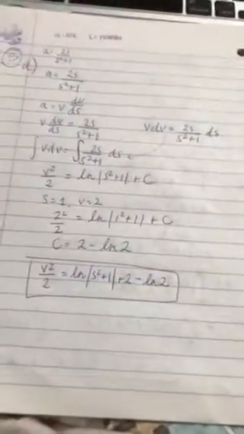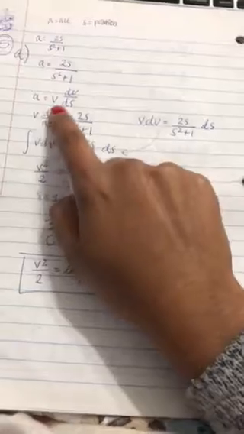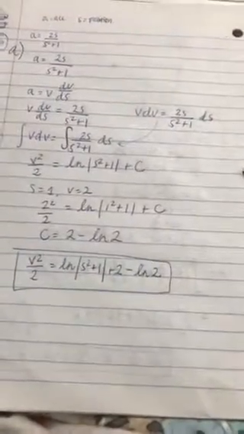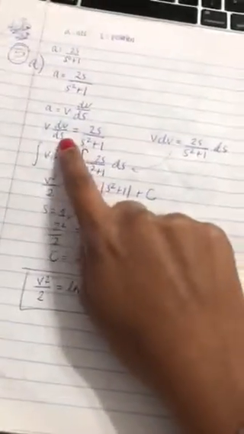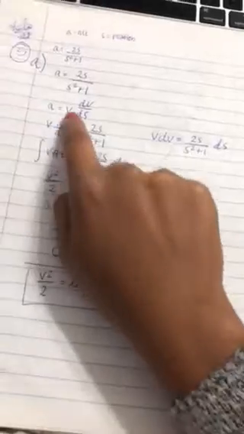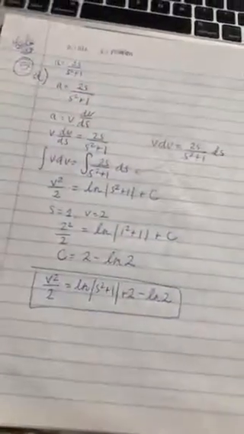And so from that we can find out what the value of the velocity would be. We know that acceleration is going to be the velocity times the derivative of the velocity with respect to s. So in a sense, we're taking the antiderivative of acceleration to obtain the velocity. And now that you know that this is the same as the acceleration, you can plug this into the equation of the acceleration.